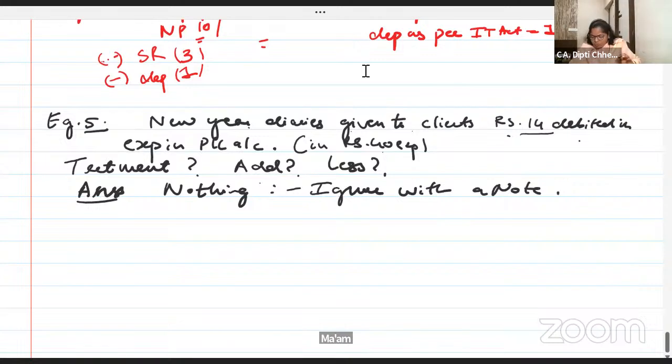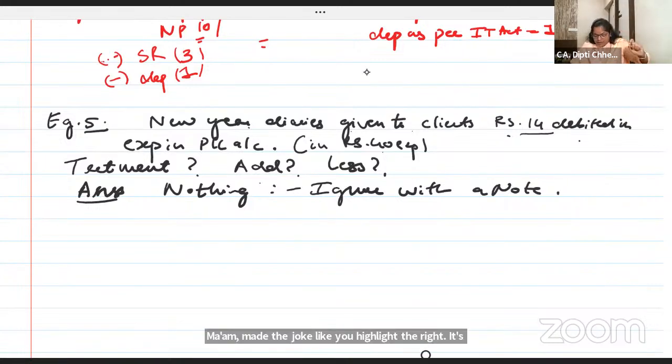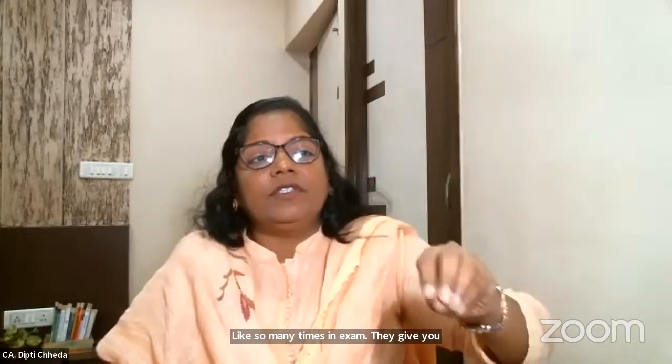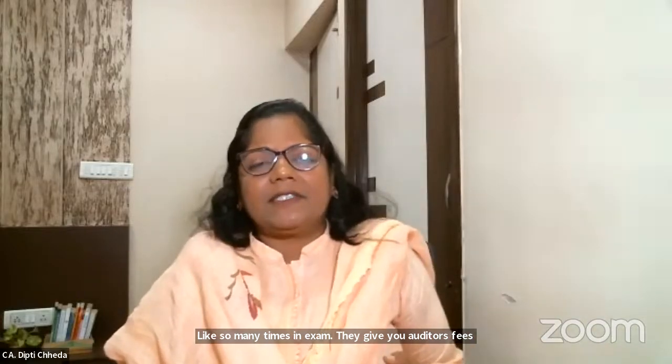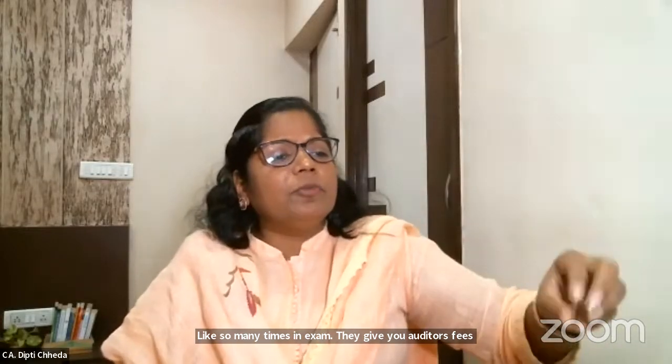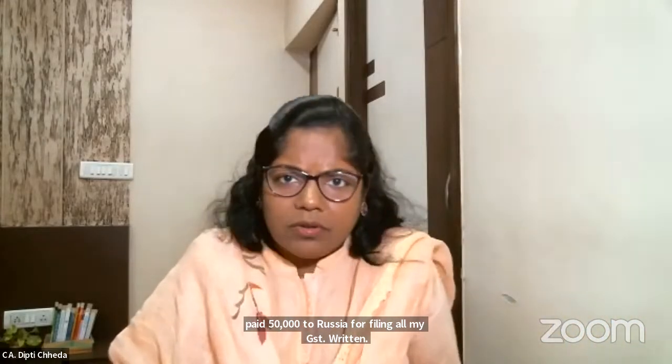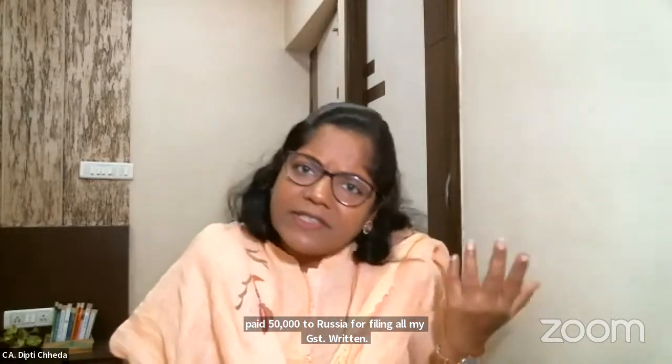It's important to know. Look here, what am I saying? It's not always that some adjustment is given in the exam, whether to add or less. There are a few things, like so many times in exam they give you auditor's fees paid 40,000 included in legal. So audit expenses are allowed as legal expense. I paid 50,000 rupees to Rishabh for filing all my GST return, monthly, annual, all allowed. Rishabh is not my accountant, still allowed. You can ask outsiders. Are you getting?